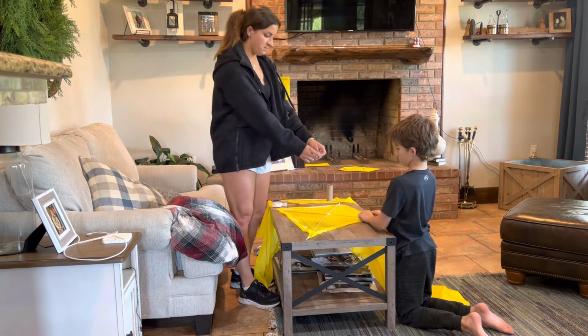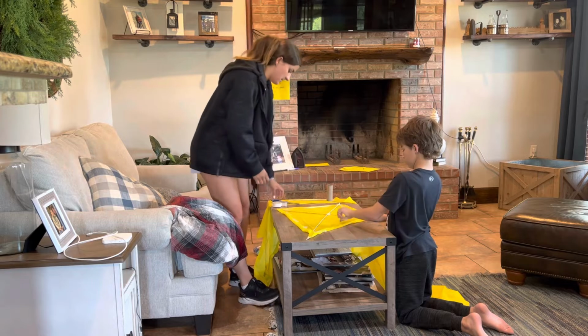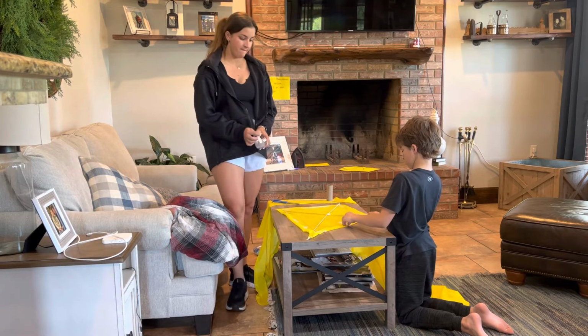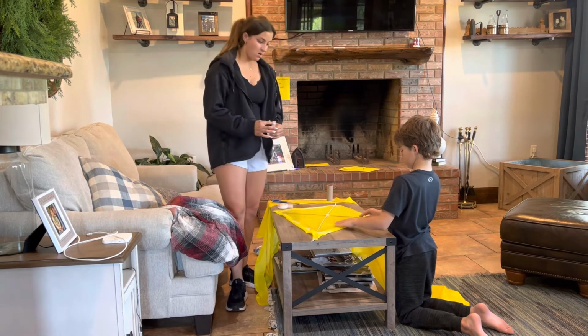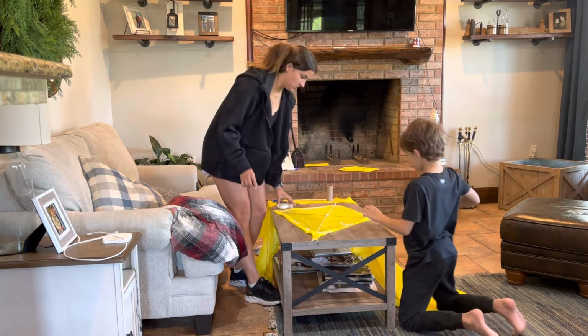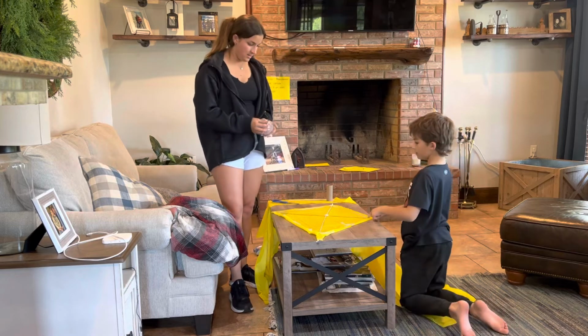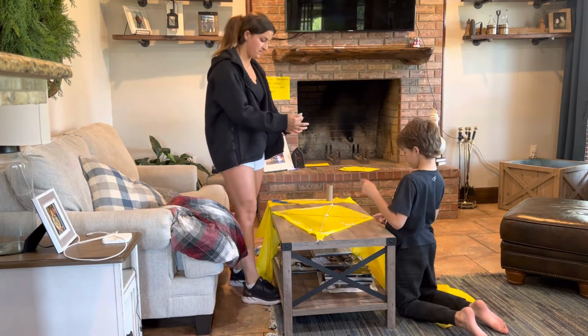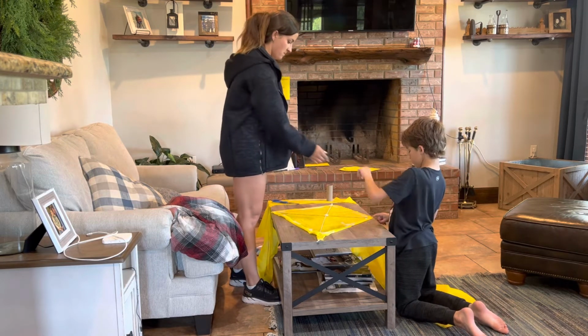There you go. He is taping it down very good so that all of it stays just like that. And keep on folding it over. There you go. You got it.